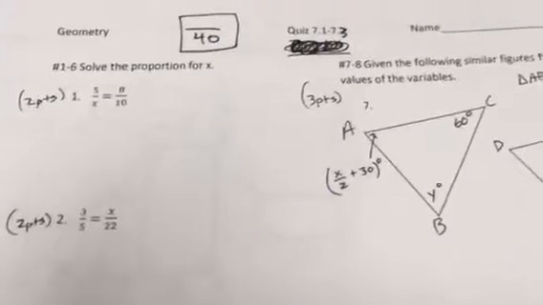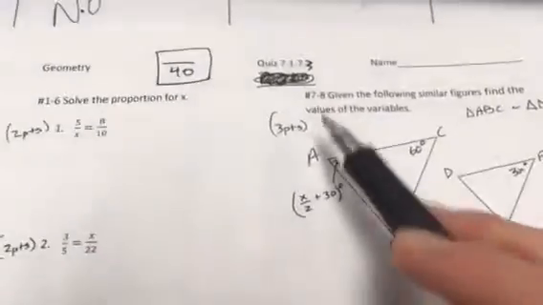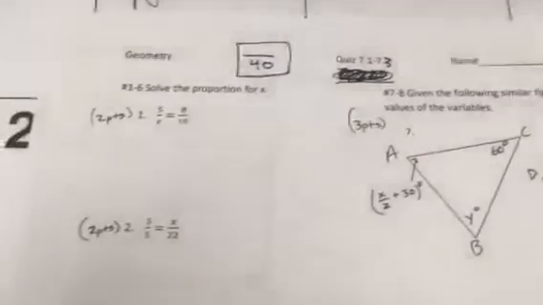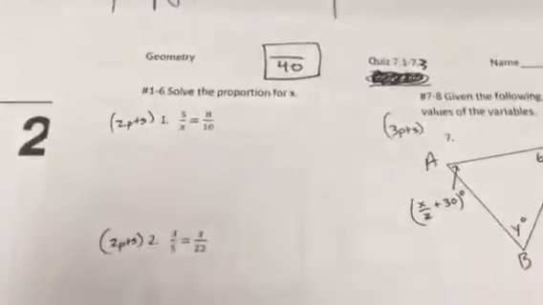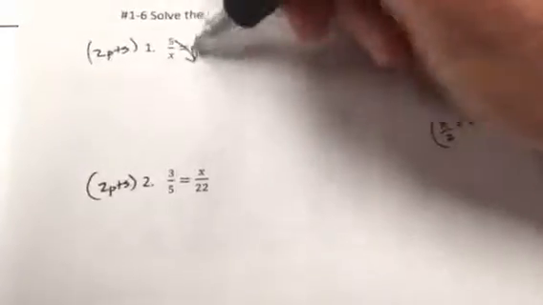All right, guys, this was the quiz that I used last year for 7-1 to 7-3. Your quiz is on Friday. 1 through 6 says solve the proportion for x. So if we're going to solve the proportion, folks, it's all about cross multiplying.